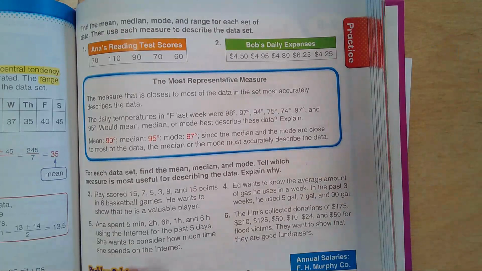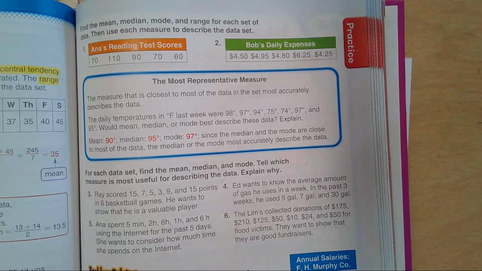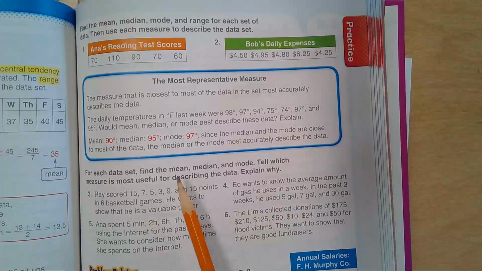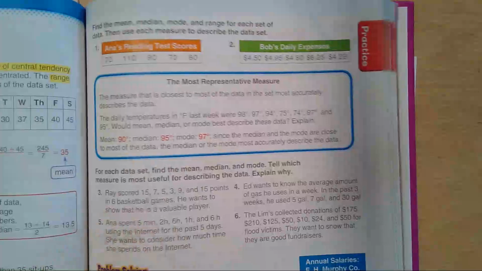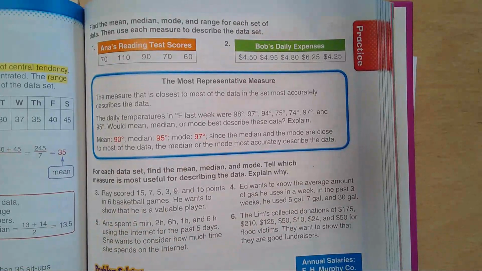So here's what we got. Number 3 says Ray scored 15, 7, 5, 3, 9, and 15 points in 6 basketball games. He wants to show that he is a valuable player. So first thing we're going to do in number 3 is figure out the mean, the median, and the mode. So go for it. Figure out the mean, the median, and the mode for Ray's scores.